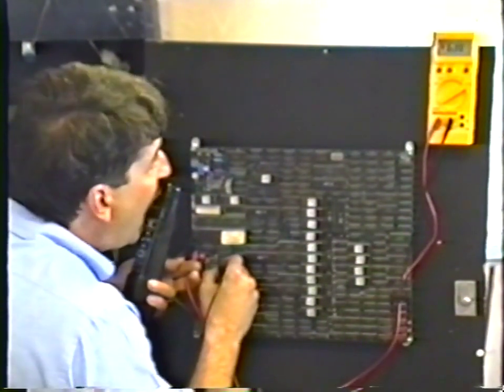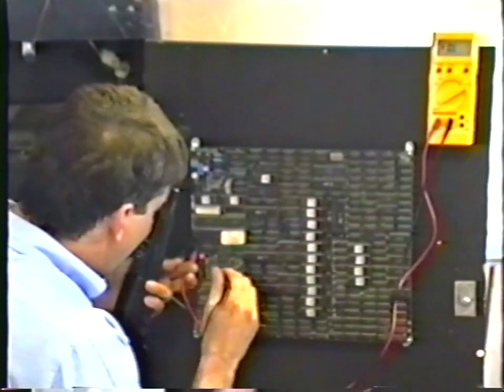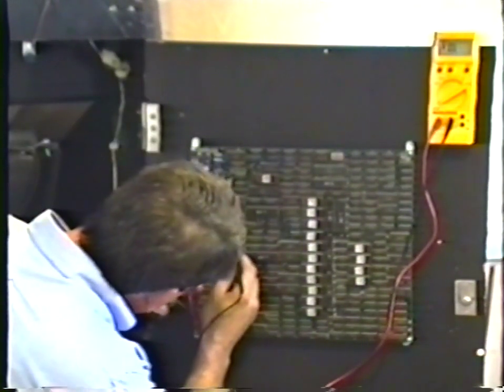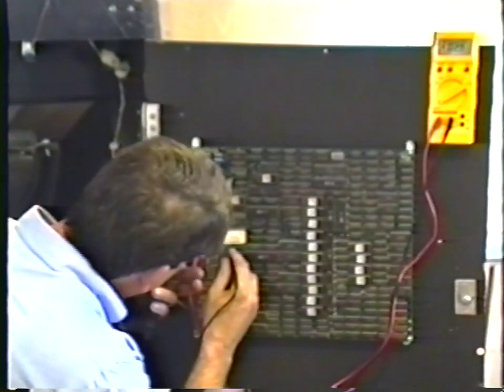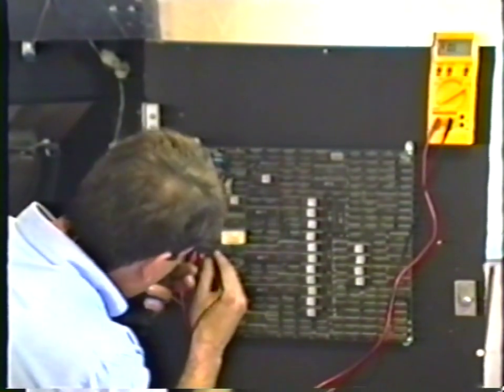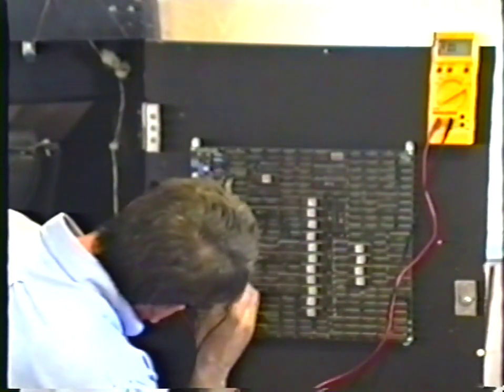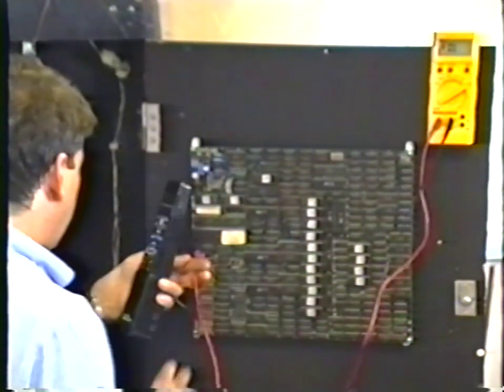When you get to the bad one, you're going to see something a whole lot lower. Maybe something like that. Or, well, here, let me see if I can find a better one here. That's a dead short. It wouldn't be that bad. What am I doing wrong?